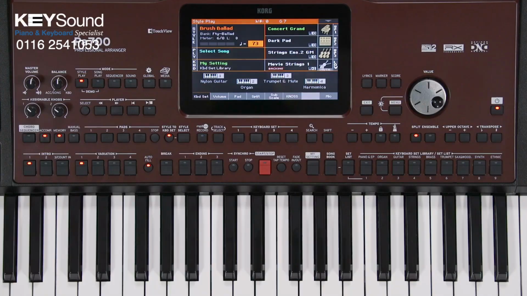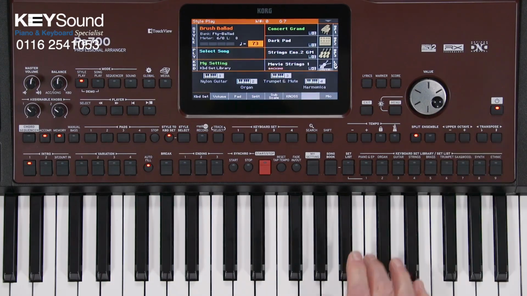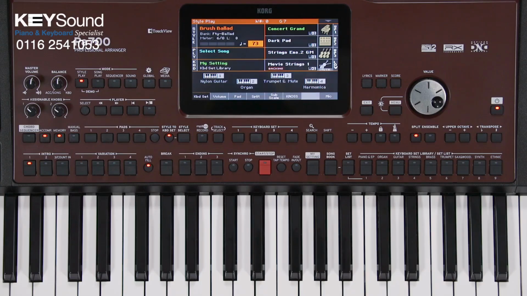Let's make some more changes. You can quickly bring all the upper sounds down one octave by pressing the Upper Octave minus button. Let's adjust the level of upper 3. Touch the Volume tab to display and adjust the volumes.